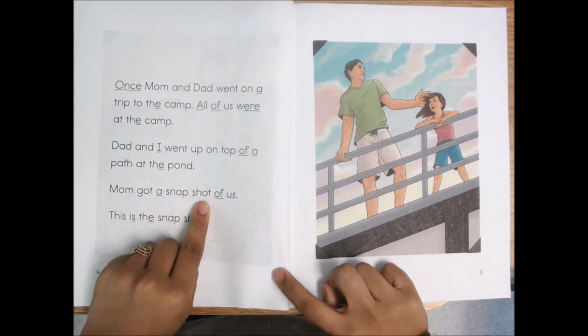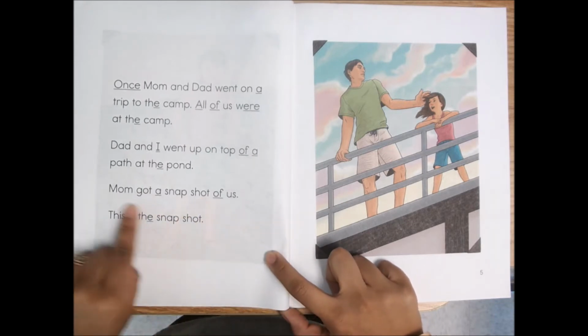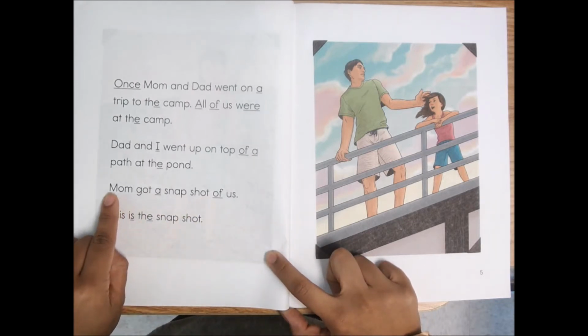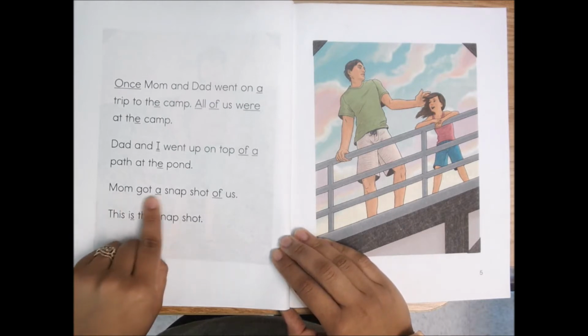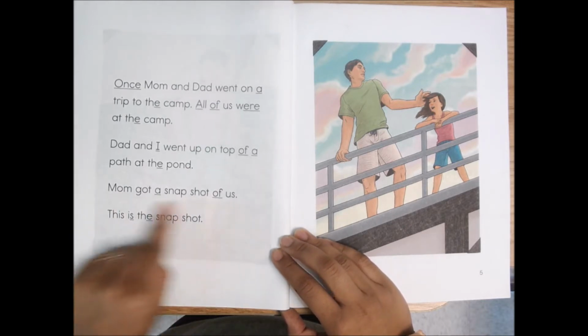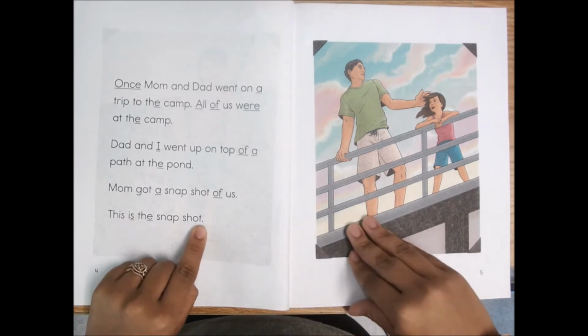Let's reread this sentence since we stopped to explain it. Go back to the beginning of the sentence. We know this is the beginning of the sentence because it starts with a what? Capital letter. Excellent. Good job. Mom got a snapshot of us. This is the snapshot.